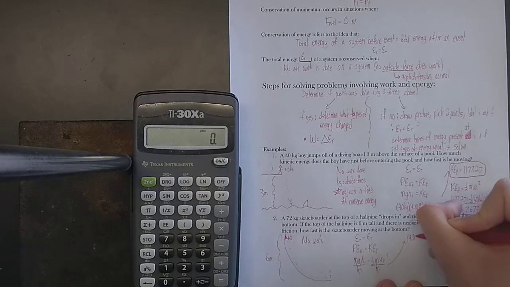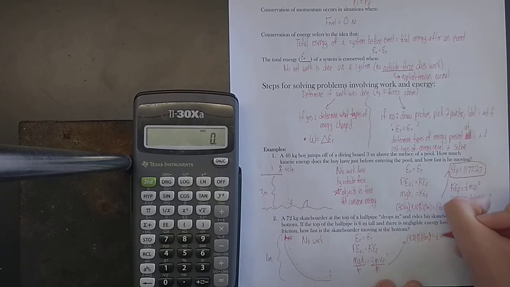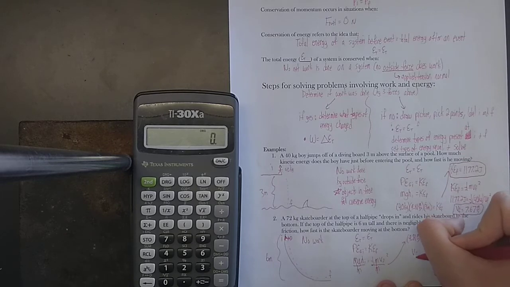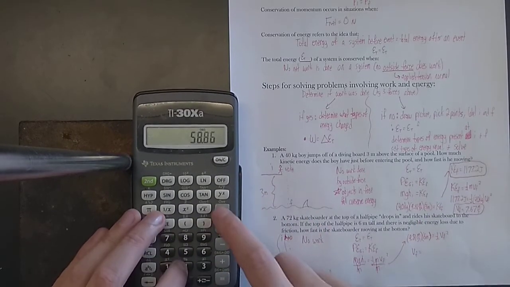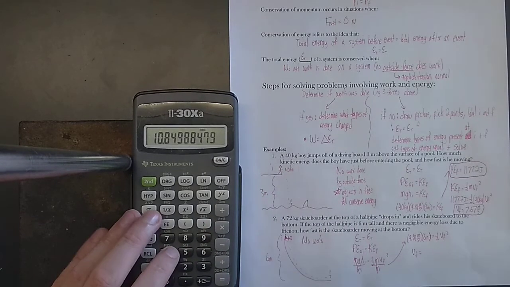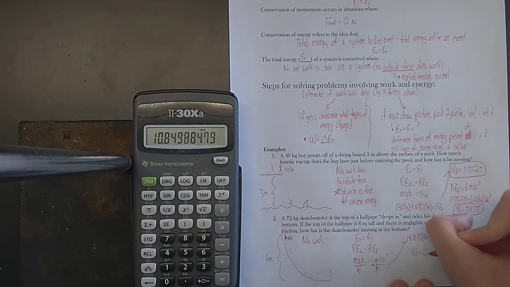G, acceleration due to gravity, is 9.81 meters per second squared. The initial height is 6 meters, equals 1/2 times the final velocity squared. That's what we're looking for. 9.81 times 6 divided by a half, take the square root. At the bottom, the skateboarder is moving 10.85 meters per second.